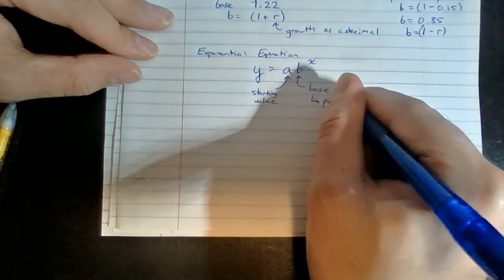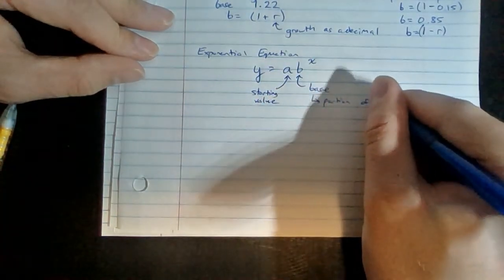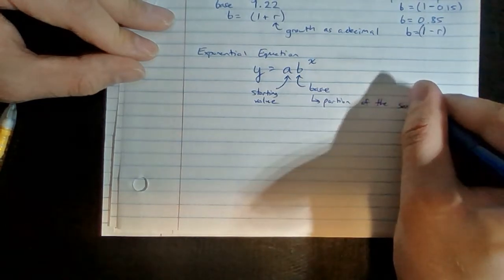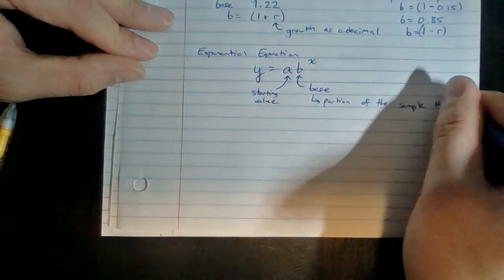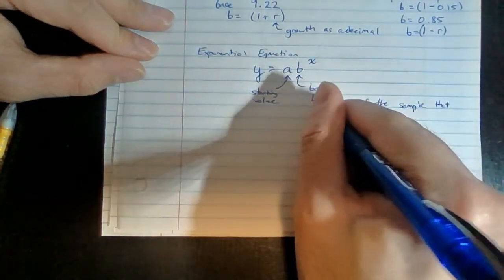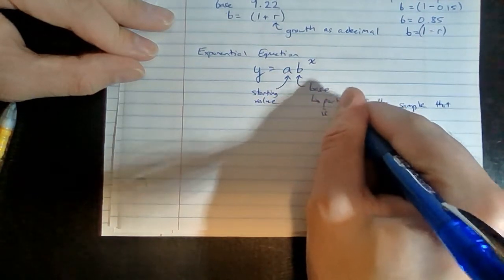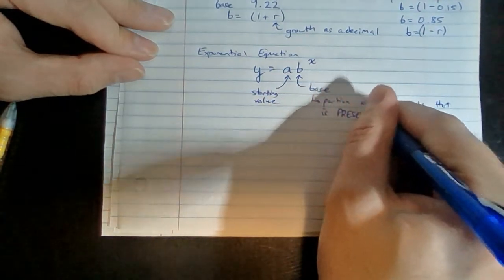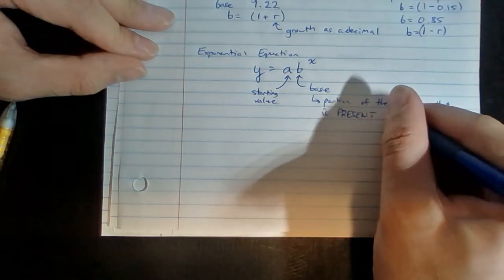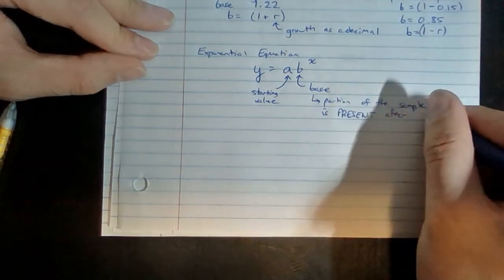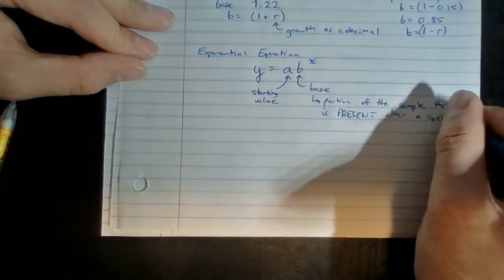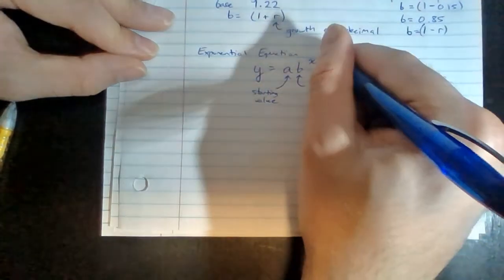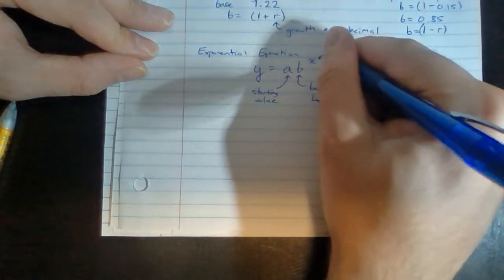It's the portion of the sample that is present. How much is there after one cycle? X is the number of cycles.